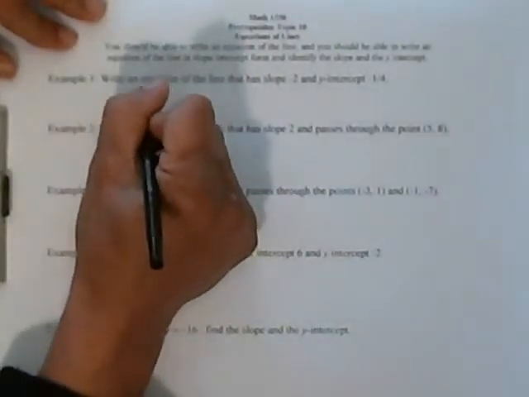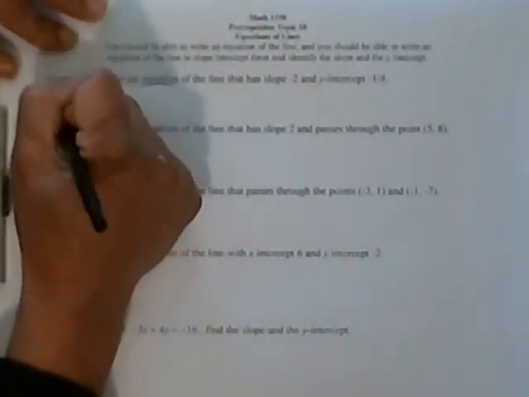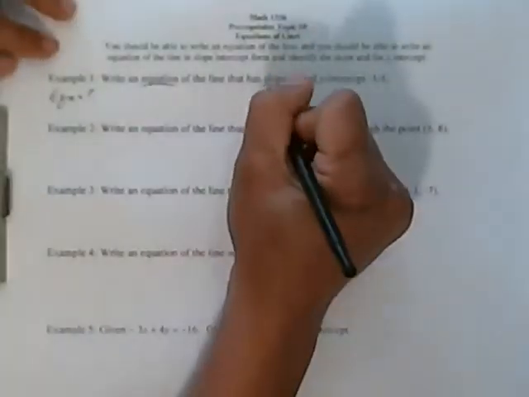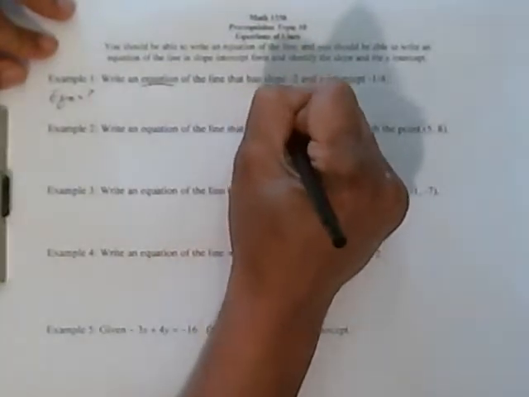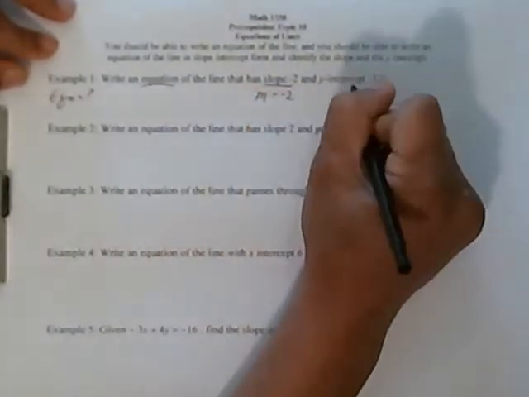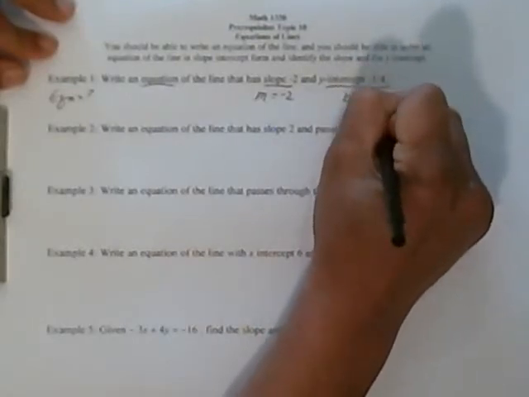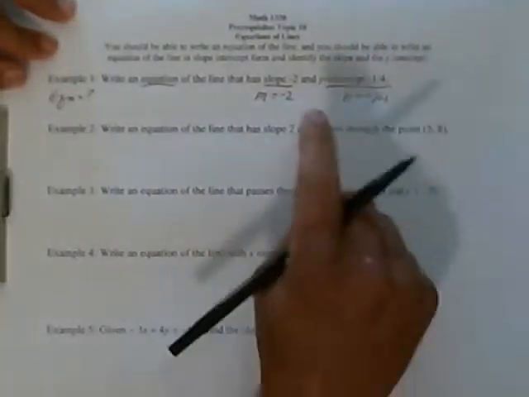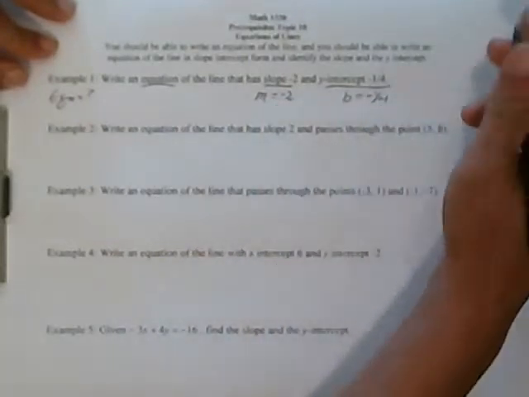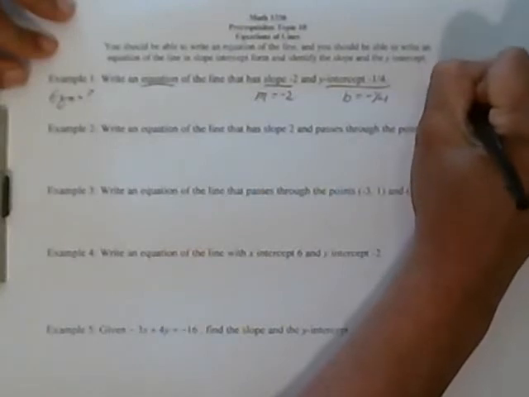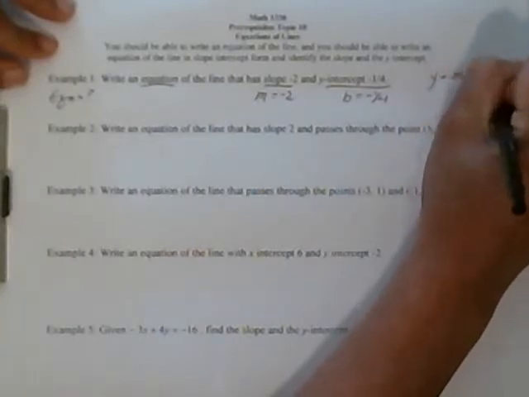Okay. So what are we trying to find? We're trying to find the equation of the line. That's what we're looking for. The slope is -2, so I'll write it down. Slope stands for m, -2, and the y-intercept value is the b value, that's equal to -1/4. If we're given the slope and the y-intercept, it's the slope-intercept form, which is y equals mx plus b.